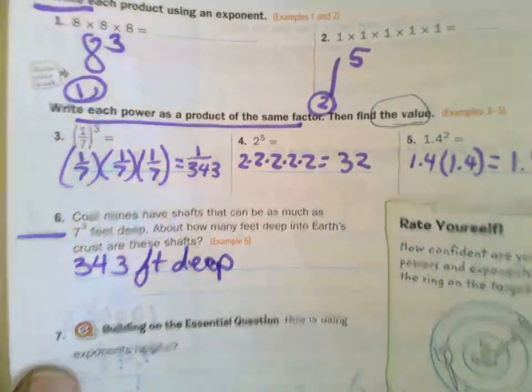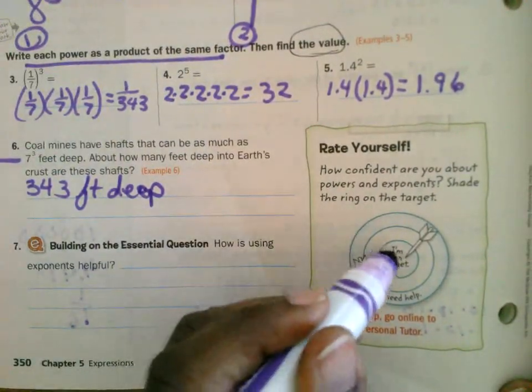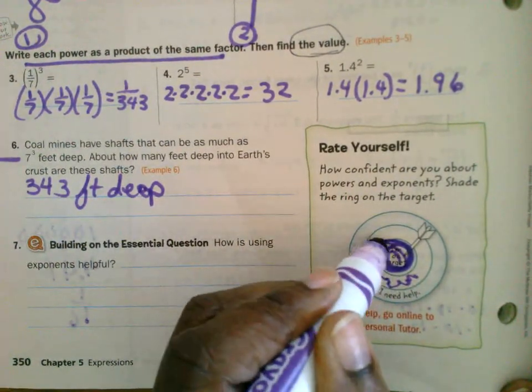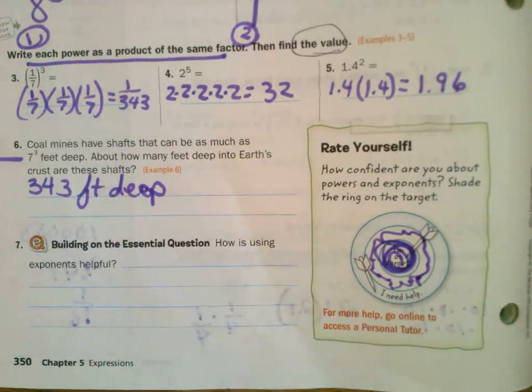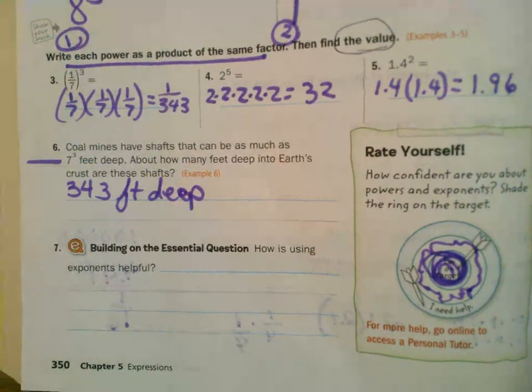All right, where are we? How confident are you about powers and exponents? On target? I'm on target. I'm in the middle. I need help. All right.